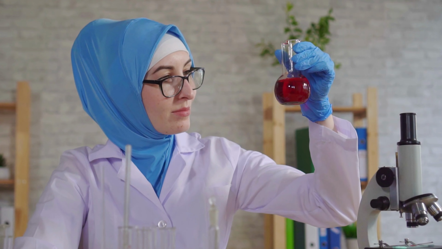With my filter funnel seated over my conical flask like this, I just stir up my mixture a little, and then I slowly pour it into the filter paper.